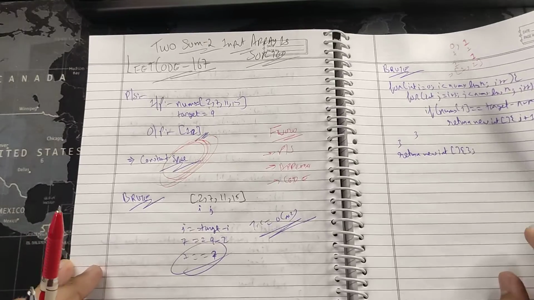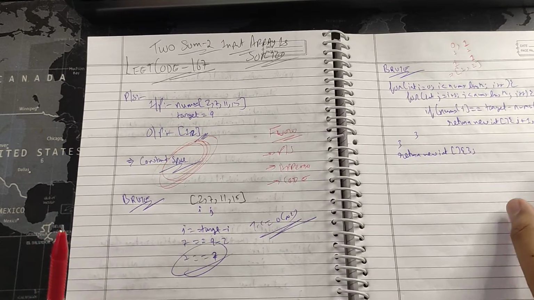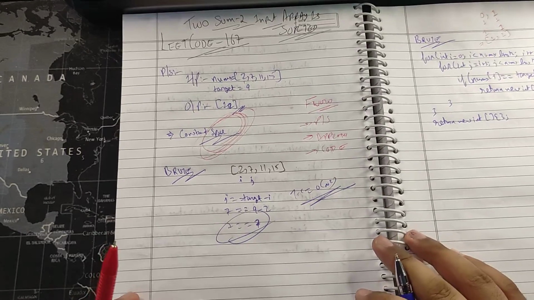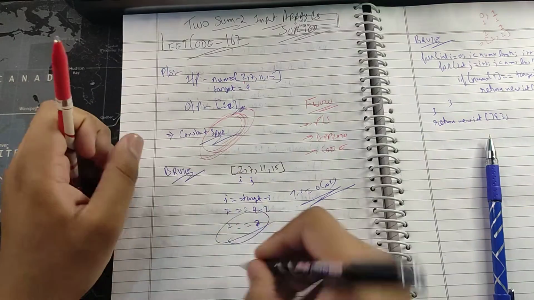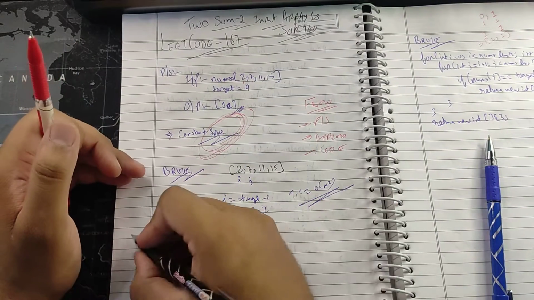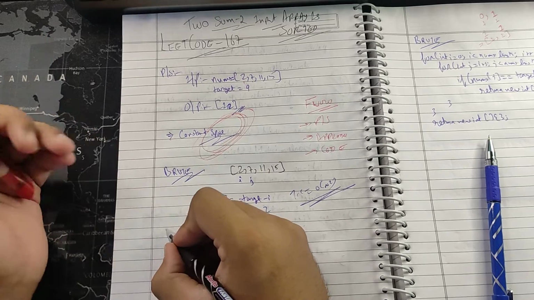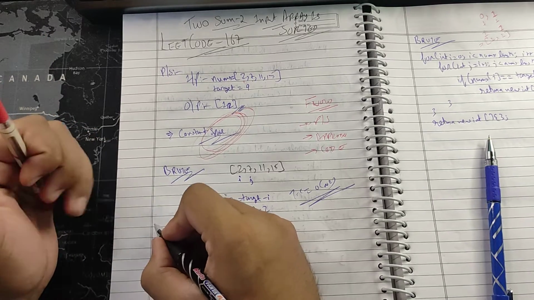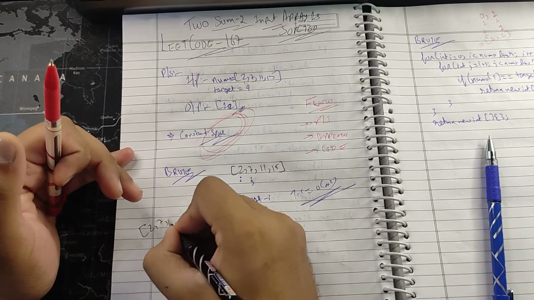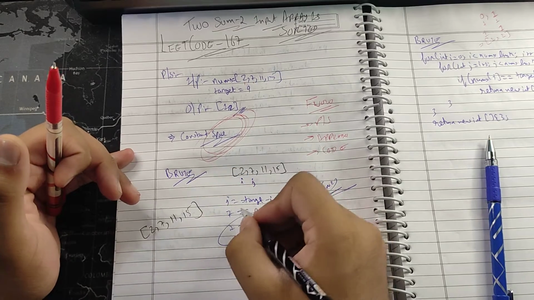Now how we can optimize it a little bit more. So let's look over here. We're gonna deal with the same test case. We have been given 2, 7, 11, 15, the same thing over here.